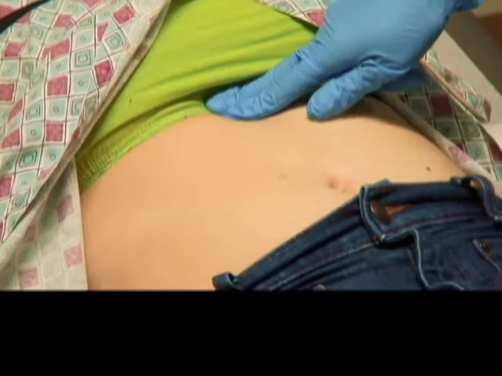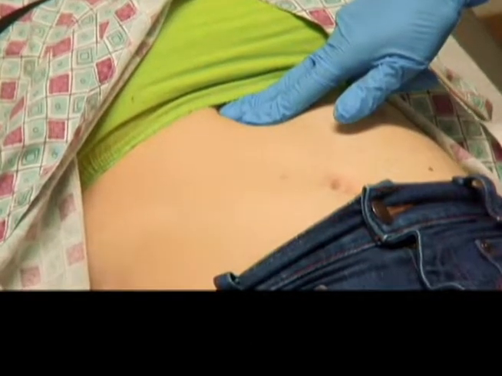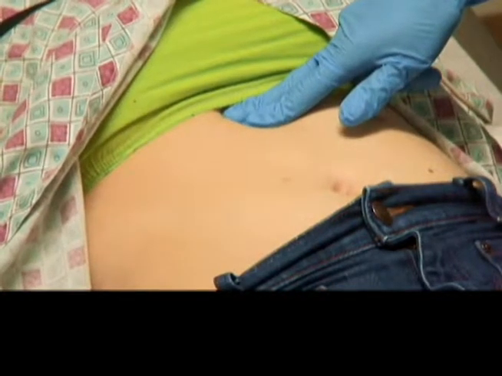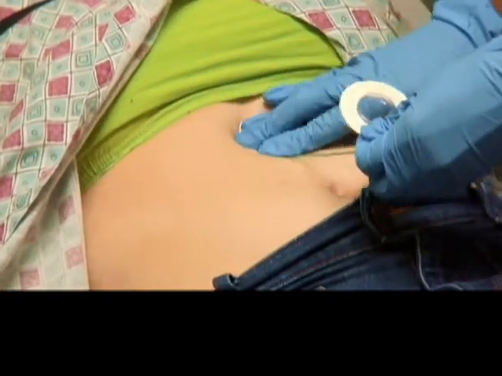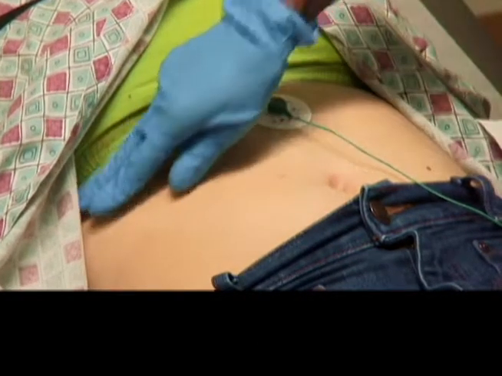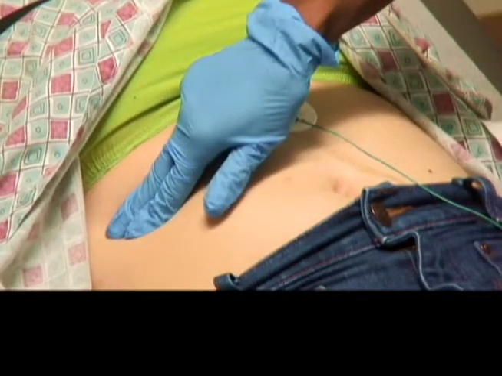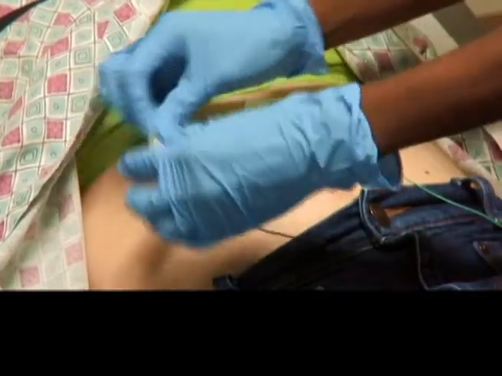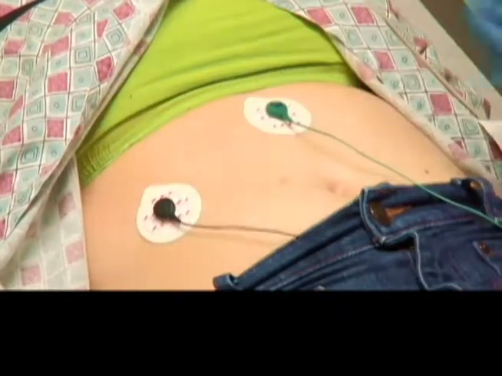We're going to look for our landmark, which is the xiphoid process here. We're going to measure about 2 finger lengths down, right above the belly button, and we're going to place the lead. Next we have the flap just below the last rib. You're going to feel for the rib here, 2 finger lengths down, and about mid-clavicle. Just like that.